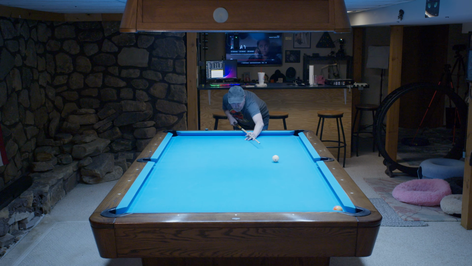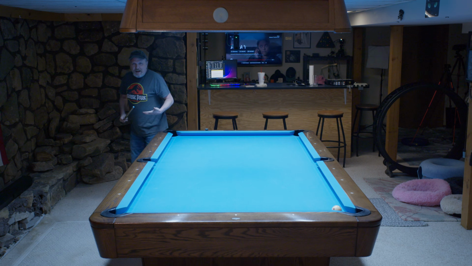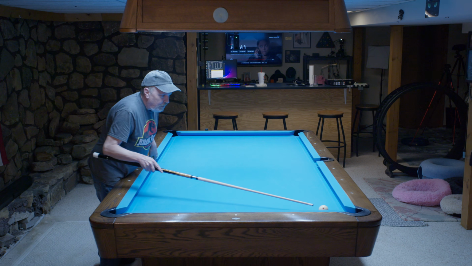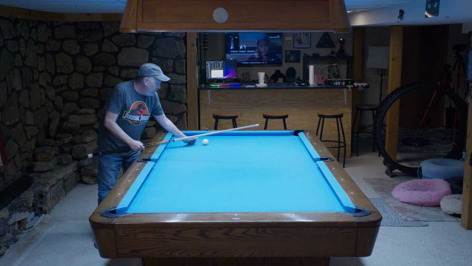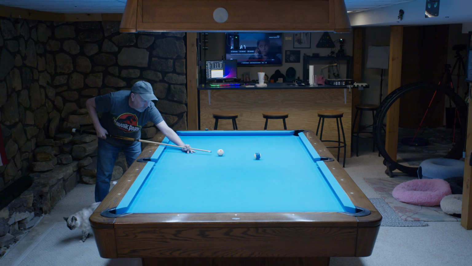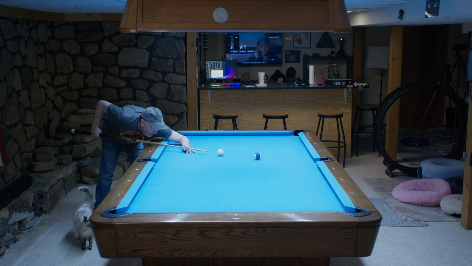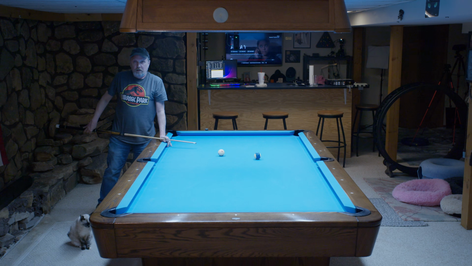But there are other differences that I think you just kind of have to be aware of. If I get a shot and I am up close to the cue ball, way up here like this, I know where I'm going to hit that cue ball.